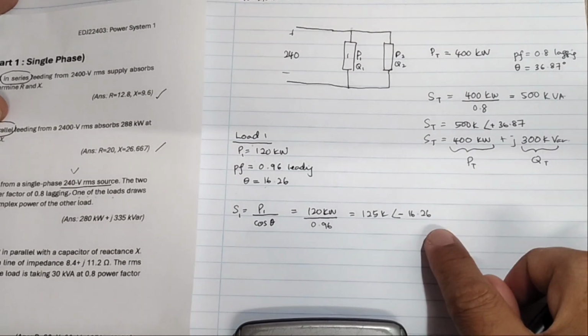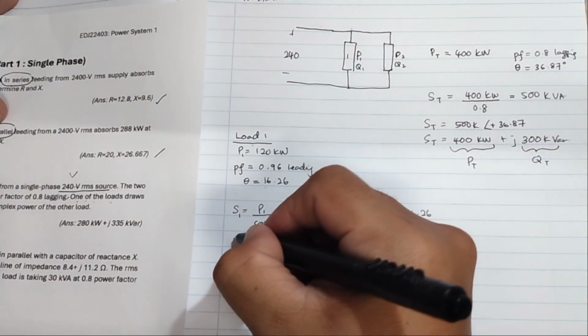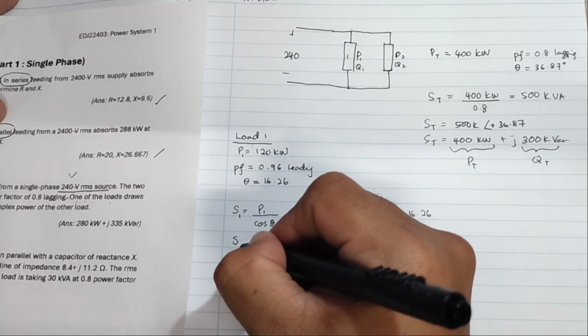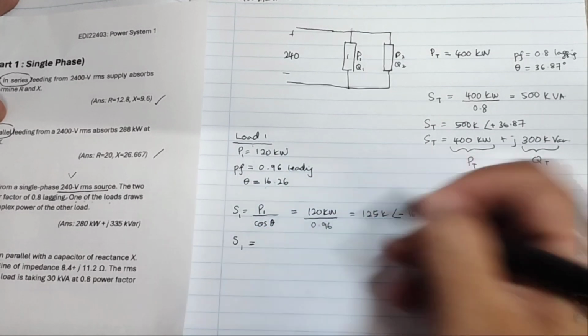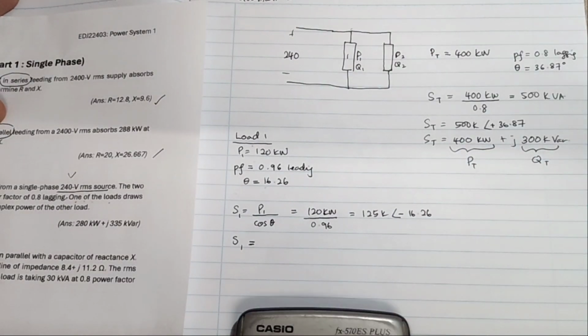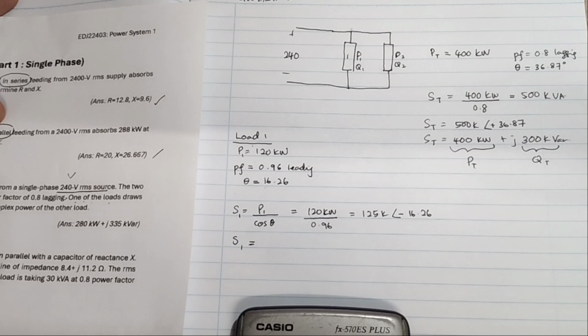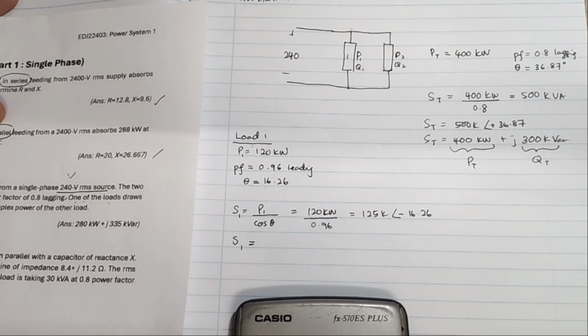So dapatlah S. So try to convert in real plus imaginary part. S1 is equal to, tekan calculator terus je, 125 power of, tekan sembilan semua, 125 power of 3, minus 16.26.